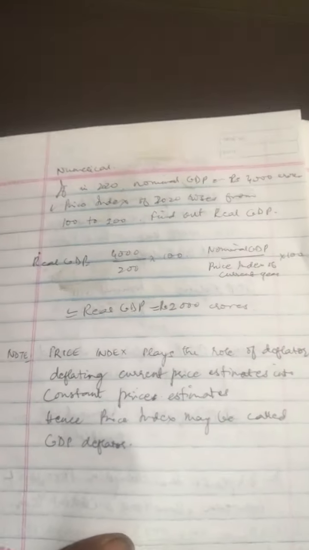Now this I'm going to explain with the help of an example. Let's take a numerical and understand it better, like what we did in the previous class. If you take that schedule, the current year is given and the constant year is given, work out the price index. So how do you do the price index? It is current year prices upon base year prices into 100. That gives you the price index every time. So anyways, I want you to see this. Look at this.